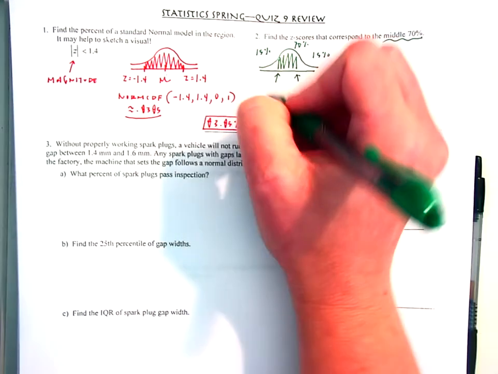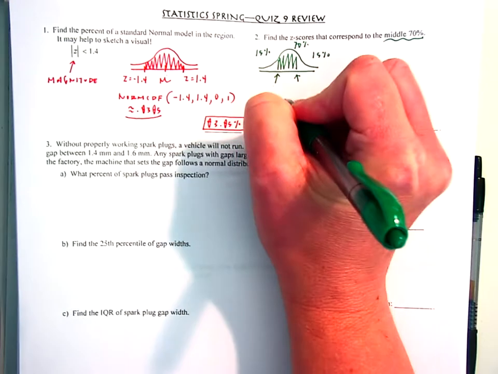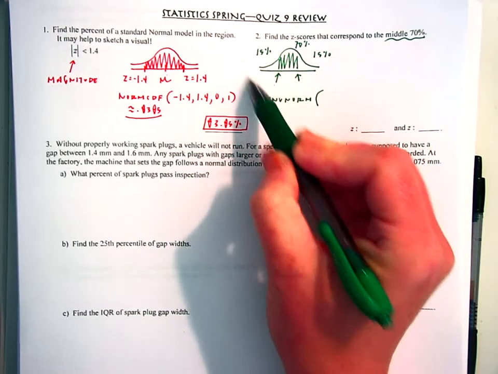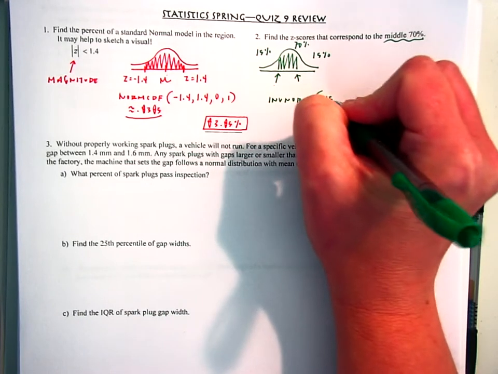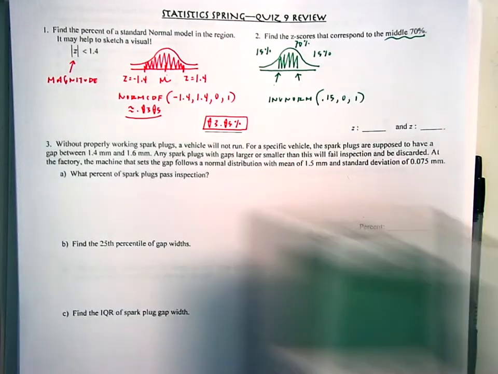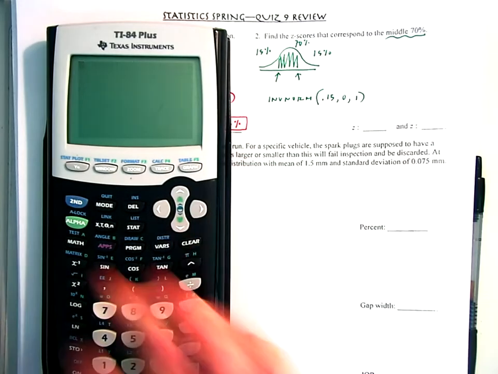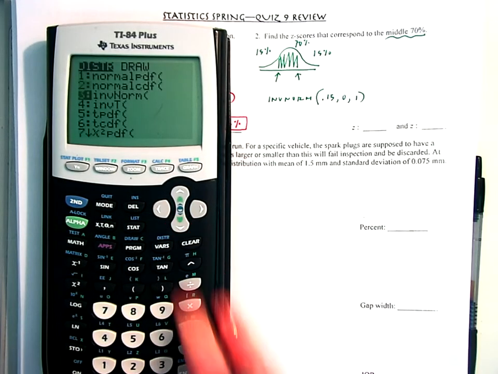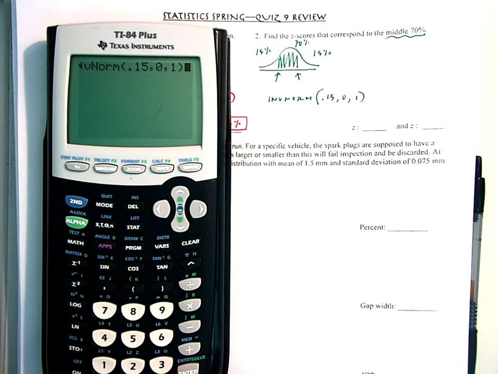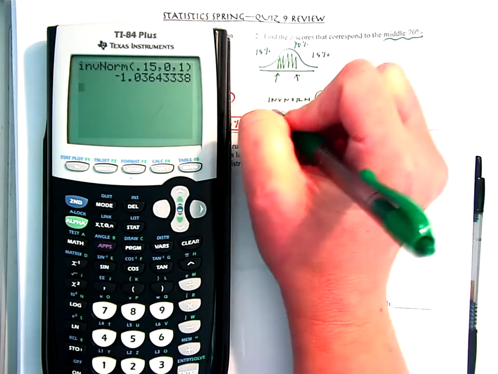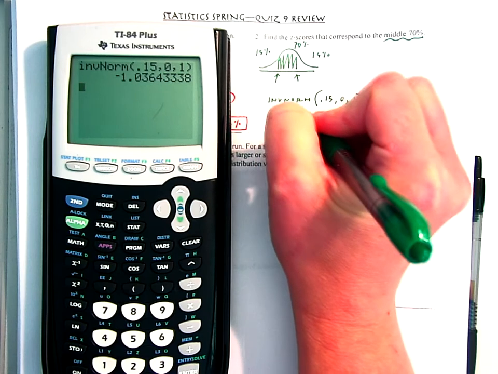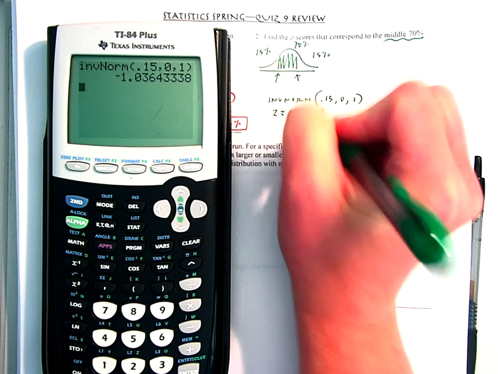Here I'm going to use inverse norm. The area below is 0.15 with a mean of 0 and a standard deviation of 1. Let me plug that in. Second vars, inverse norm, 0.15, 0, 1. Here I'm going to get a z-score of about negative 1.0364.